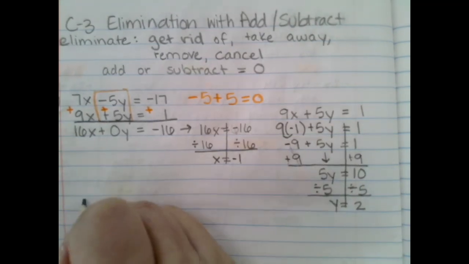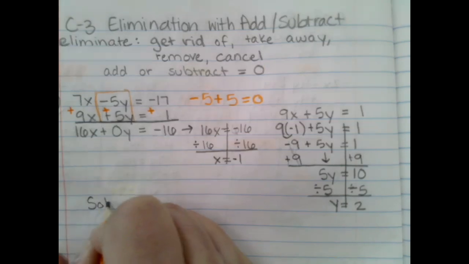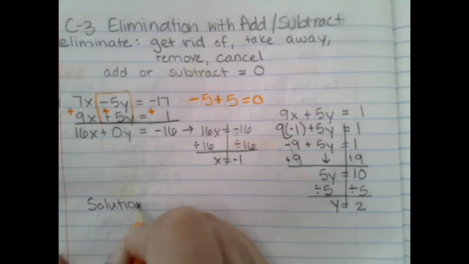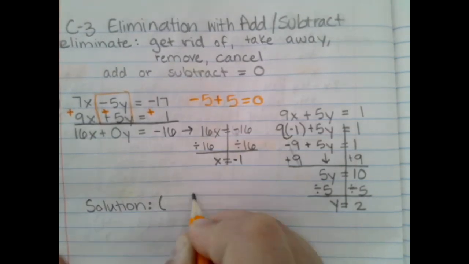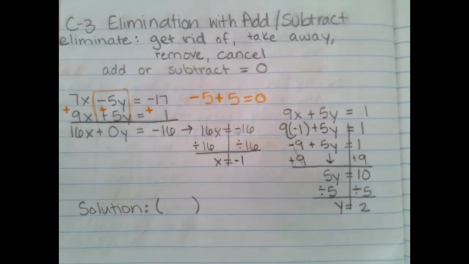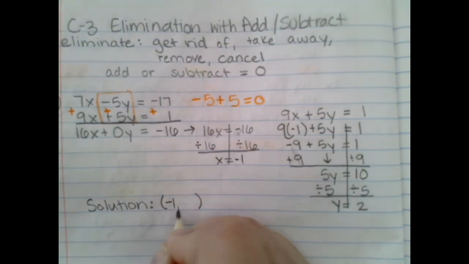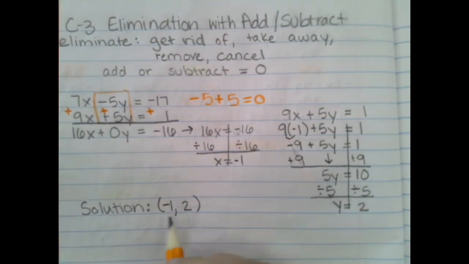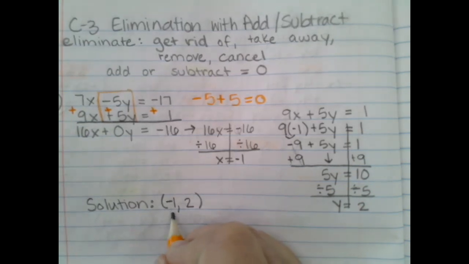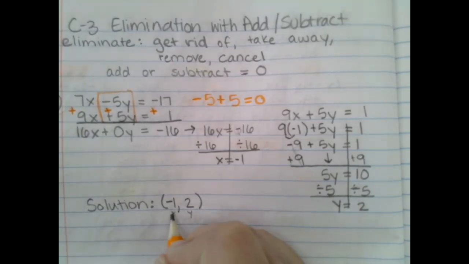So for our final answer, our solution, we'll go negative 1, 2, or 2, negative 1? Good, negative 1, 2, because an ordered pair always goes x, y. Good.